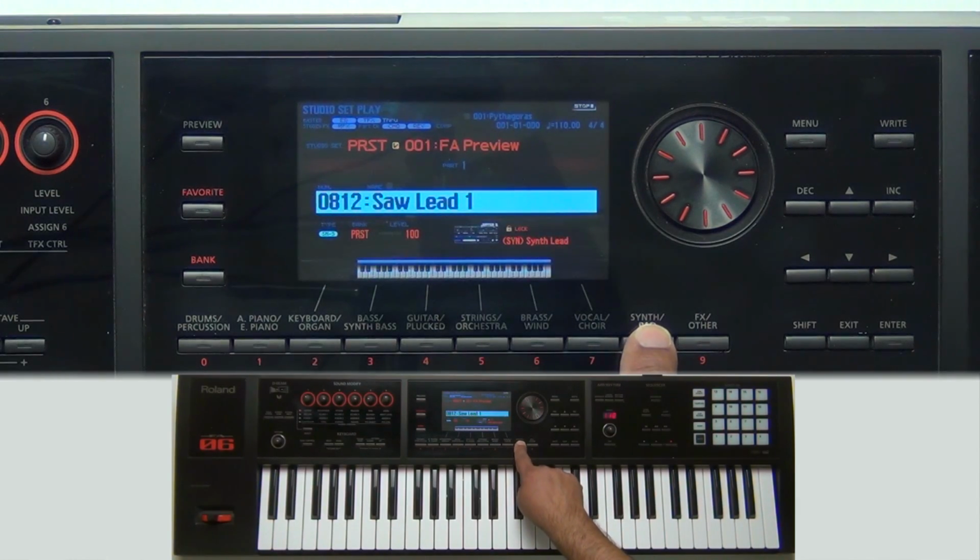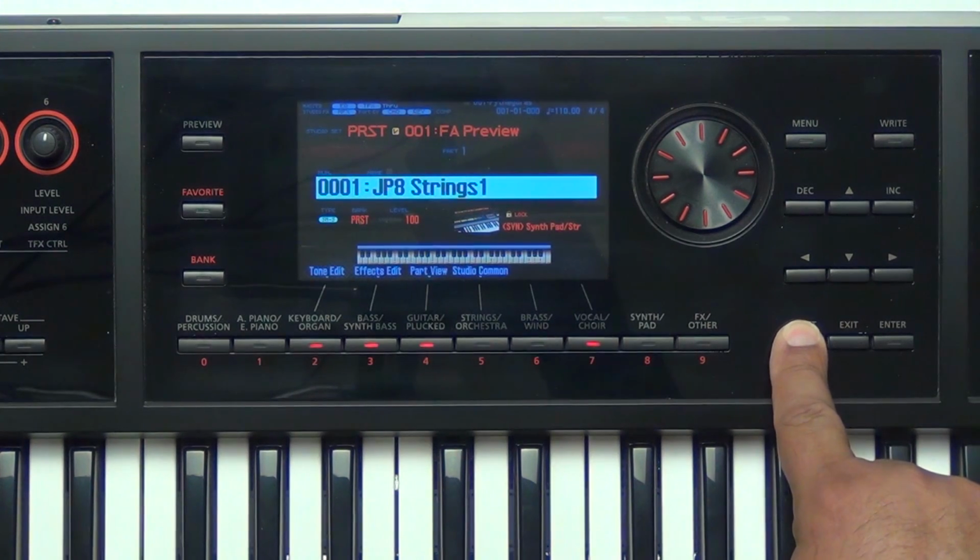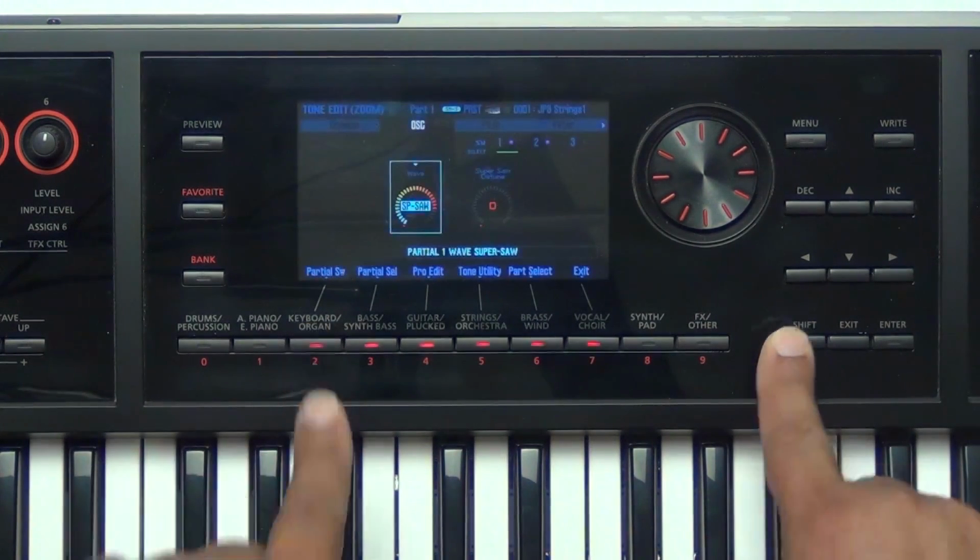So first off, I'm going to go ahead and choose the synth section inside the FA. And in our example, I'm going to be editing JPH strings 1. Next, I'm going to press and hold the shift button and press tone edit.